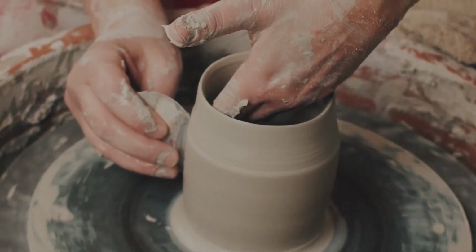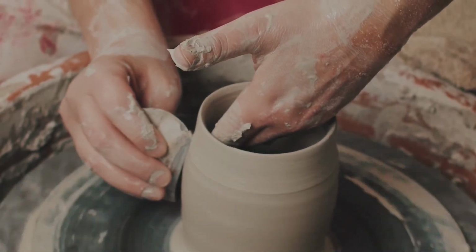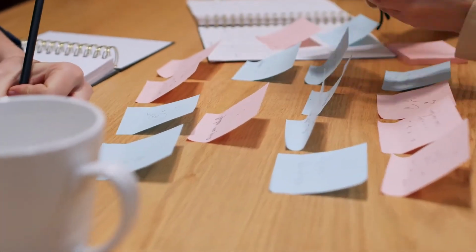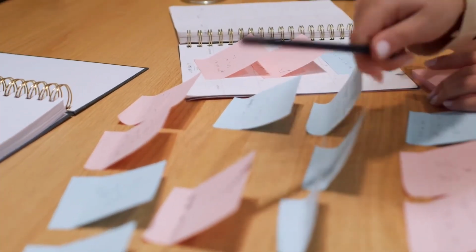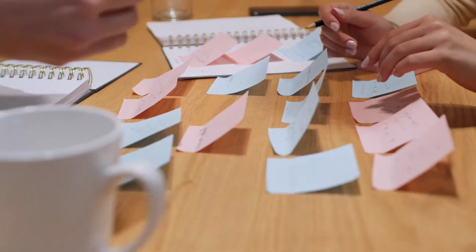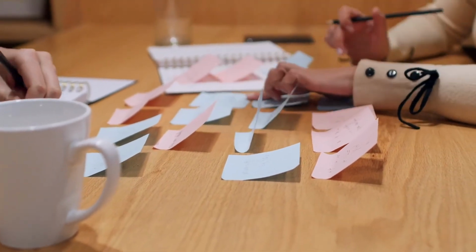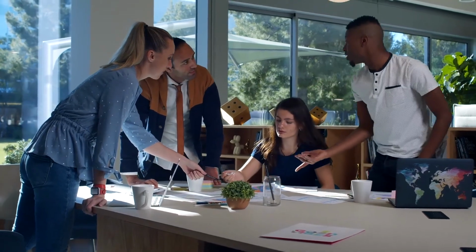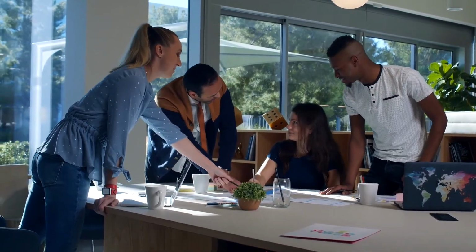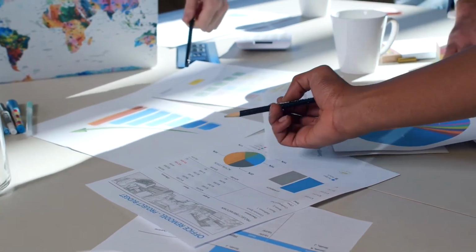Kiyosaki advocates for focusing on building assets that generate positive cash flow, such as rental properties or dividend-paying stocks. Kiyosaki defines assets as things that put money in your pocket, such as investments, rental properties, or a business that generates income. Liabilities, on the other hand, are things that take money out of your pocket, such as a mortgage, car loan, or credit card debt. Kiyosaki encourages individuals to focus on acquiring assets that generate passive income while minimizing liabilities.